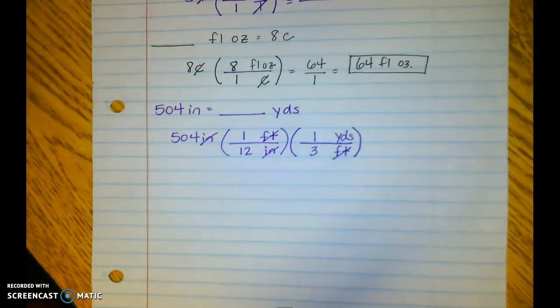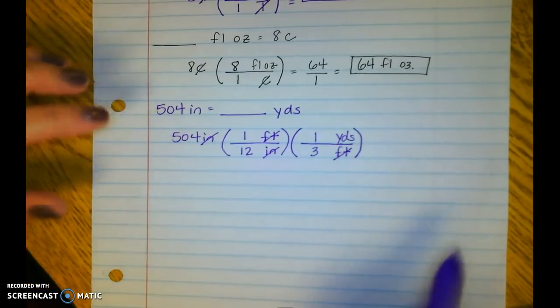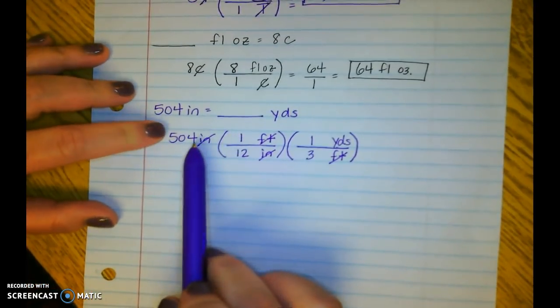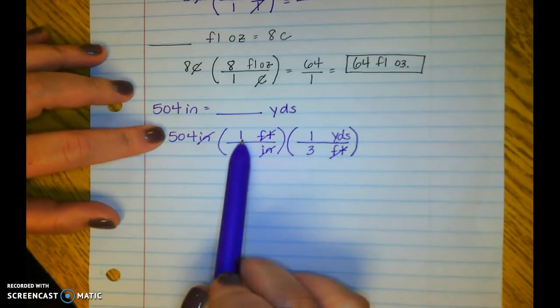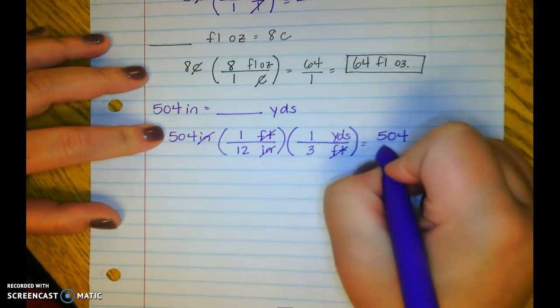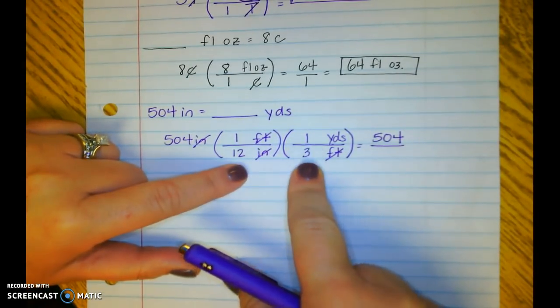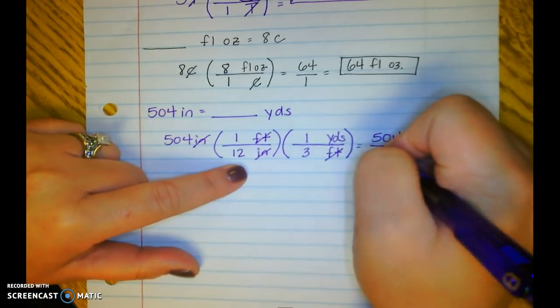All right, so now I've got a little bit of different situation because I have some numbers on the bottom. So I'm going to go ahead and multiply across the top. So 504 times 1 is going to be 504. And then I'm going to multiply across the bottom. 12 times 3 is 36.